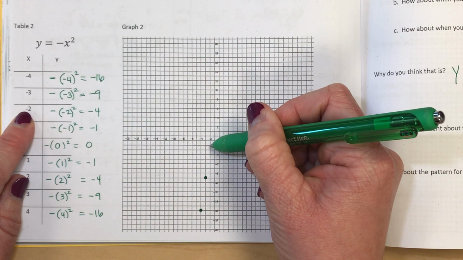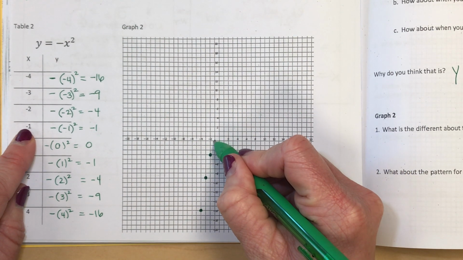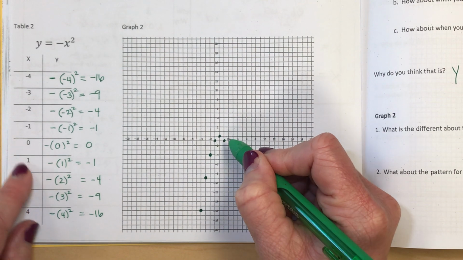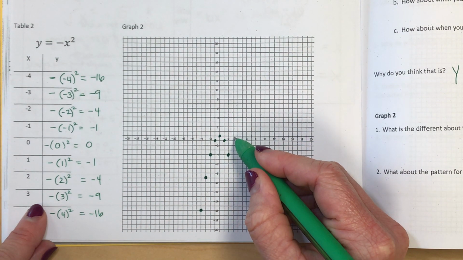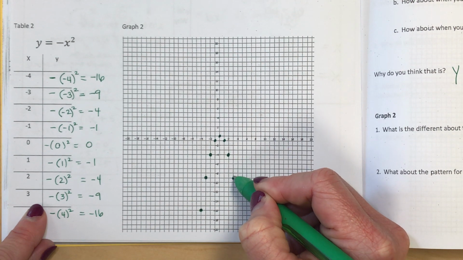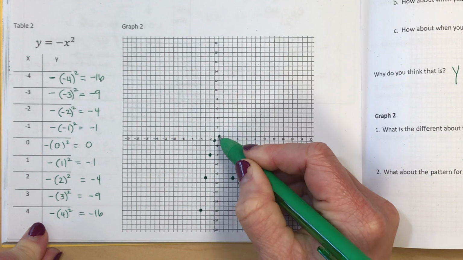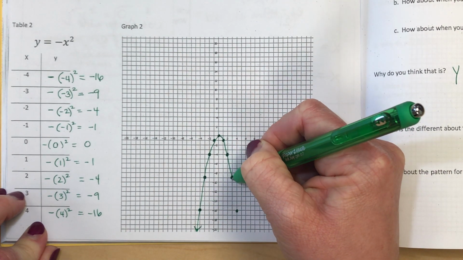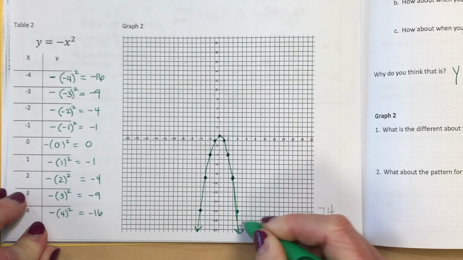And -2, -4. -1, -1. 0, 0. 1, -1. 2, -4. 3, -9. And 4, -16. Oops, I kind of missed that point just a hair.